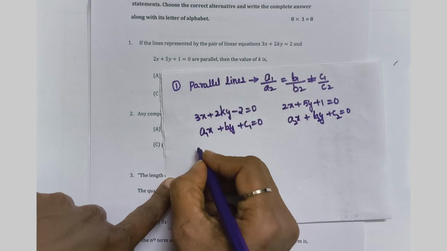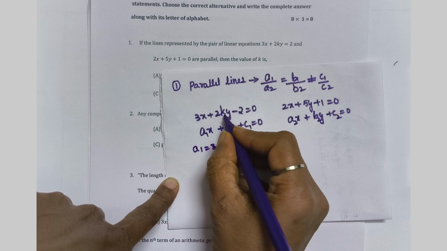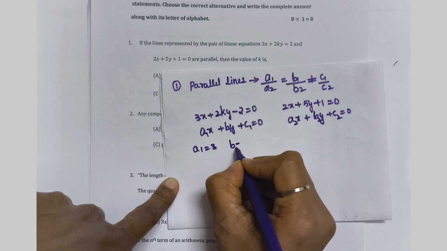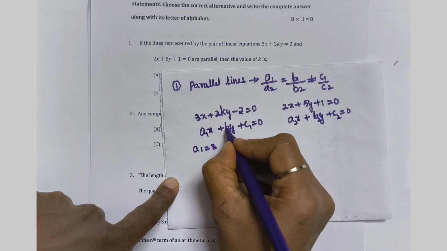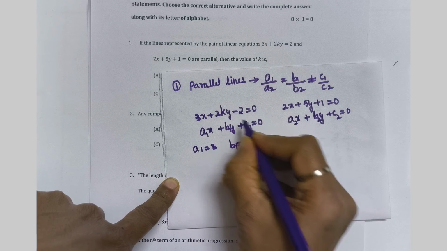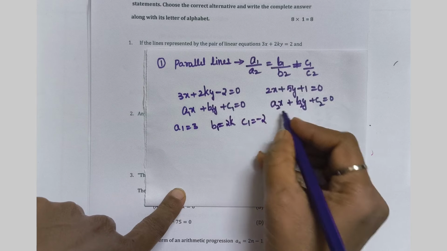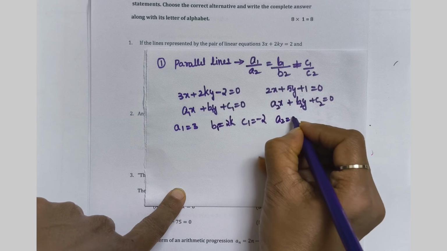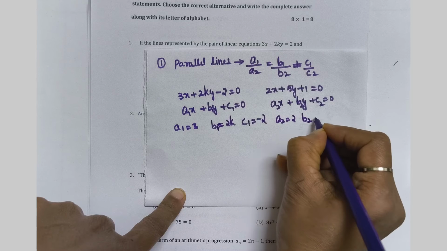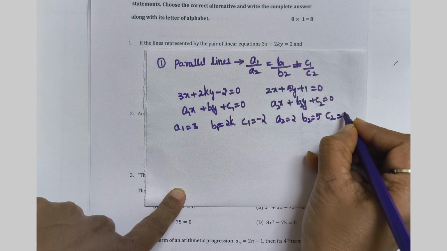So seeing this equation, what is a1? a1 is equal to 3. Next, b1 is equal to 2k. Next, c1 is equal to minus 2. Next, you come this side, a2 is equal to 2. b2 is equal to 5. Next, c2 is equal to 1.